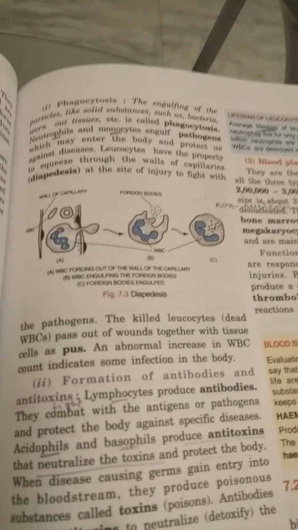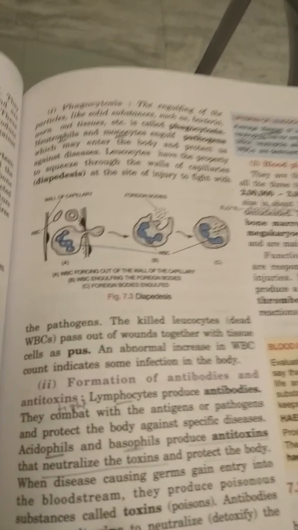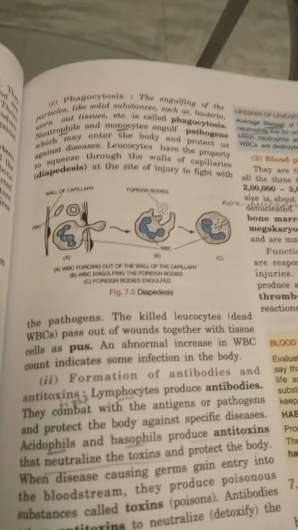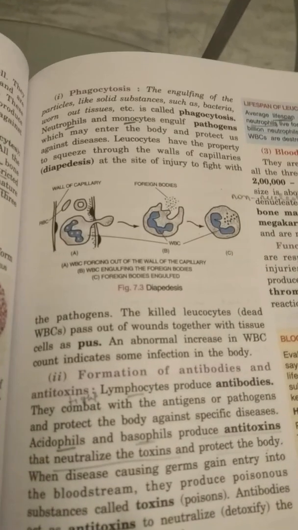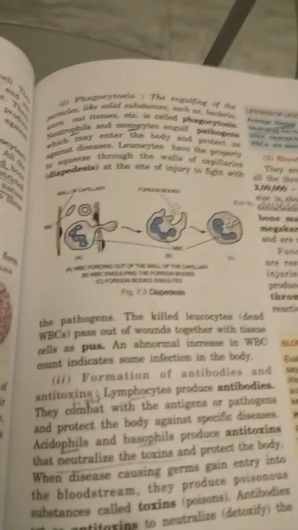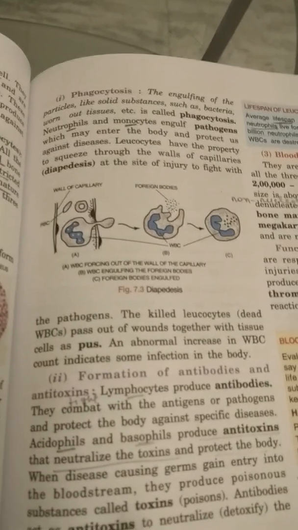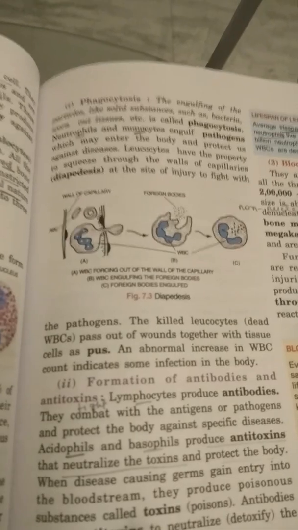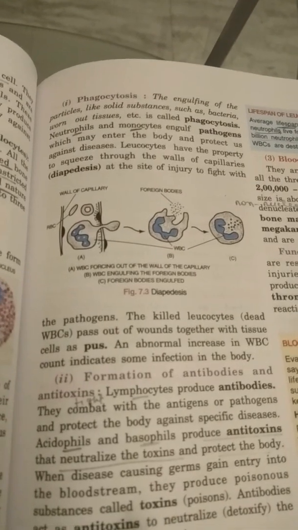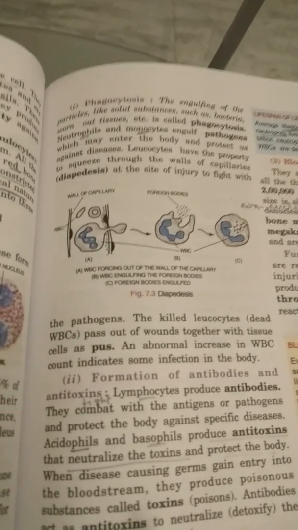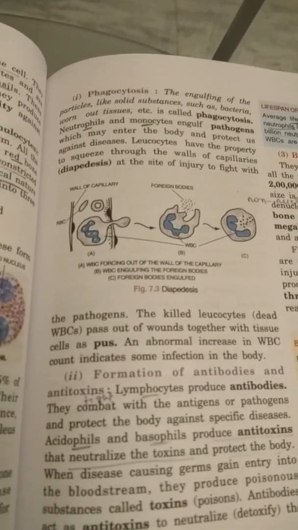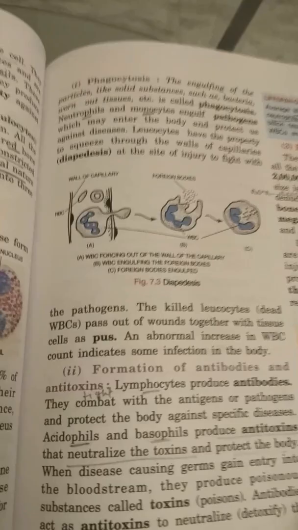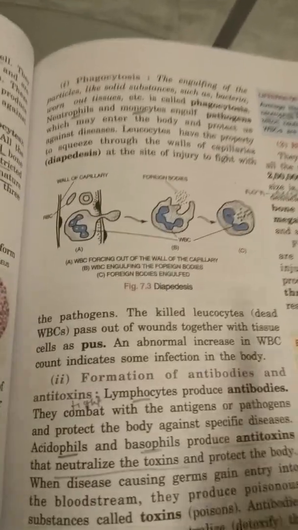That means the harmful germs like bacteria and the dead cells are swallowed by the white blood cells, and once they enter the white blood cells, they are destroyed. This process is called phagocytosis.